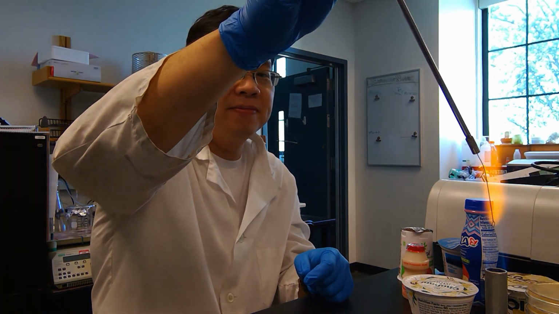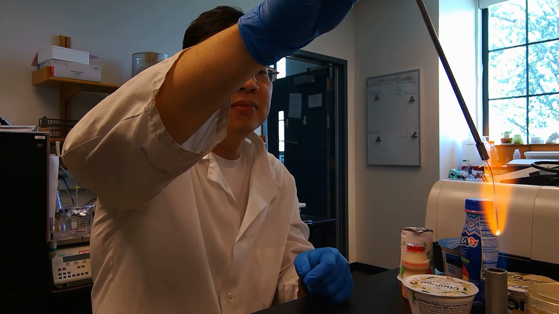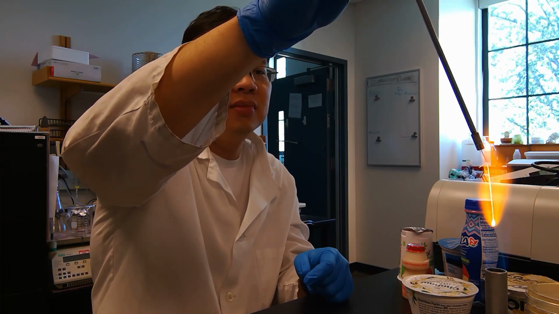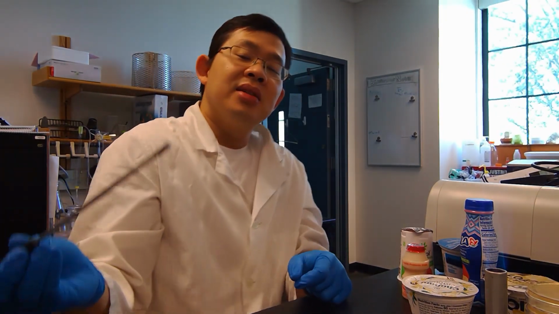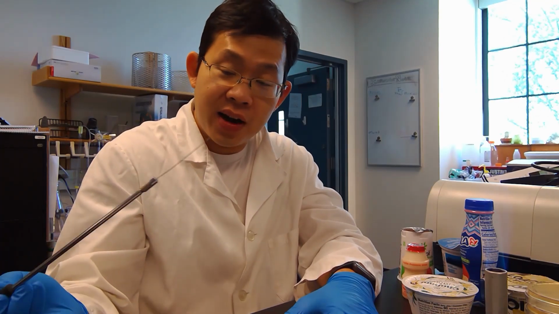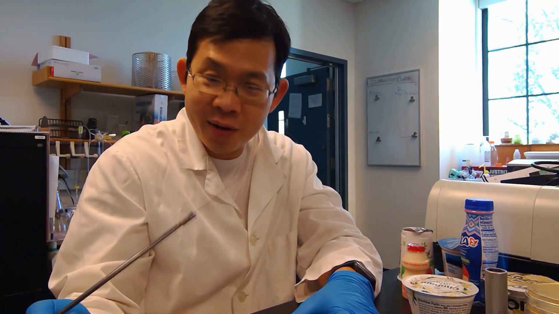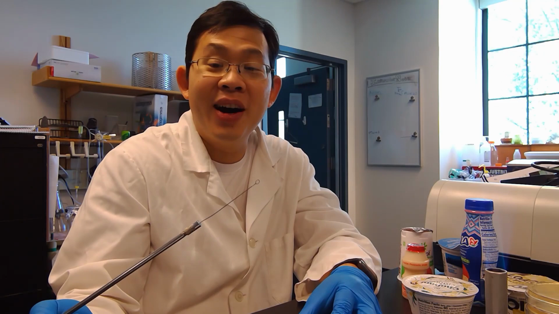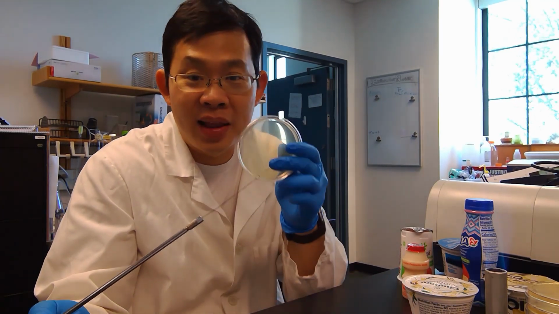There you go. Okay, now it's red hot. This is very hot, and it's sterile. Now it is very, very hot, and if it's too hot for you, it's most likely too hot for your poor bacteria also.